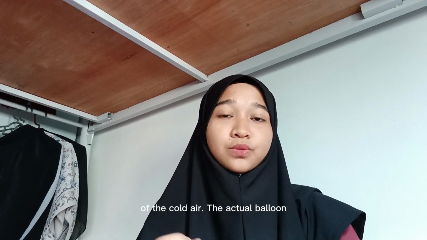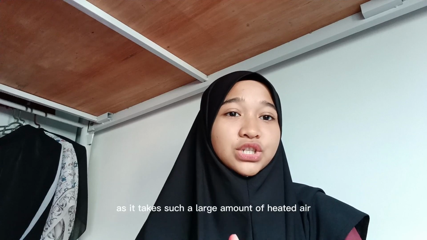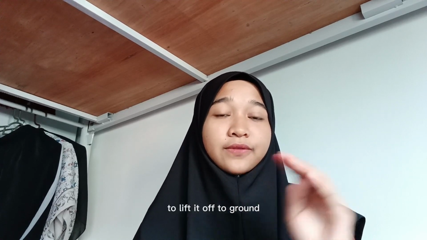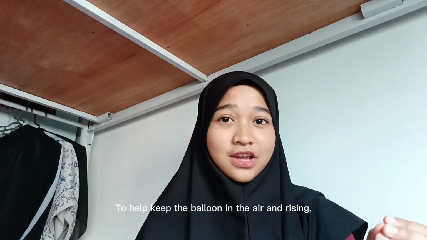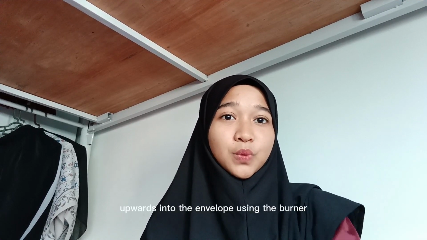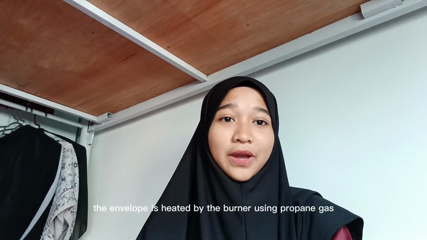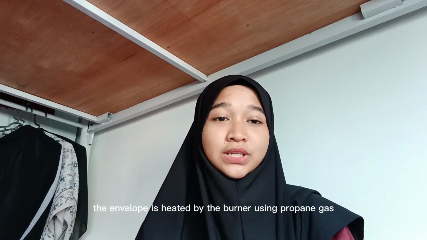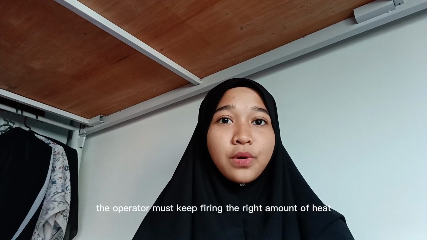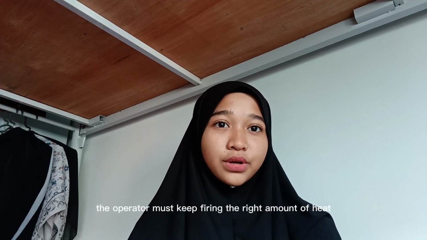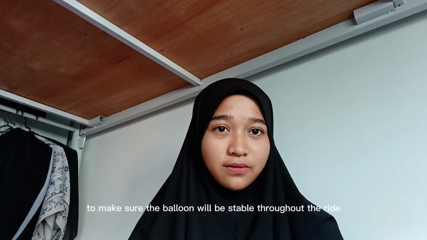The actual balloon, which is called an envelope, has to be so large as it takes such a large amount of heated air to lift it off the ground. To help keep the balloon in the air and rising, hot air needs to be propelled upwards into the envelope using the burner. The envelope is heated by the burner using propane gas, which moves the balloon off the ground. So the operator must keep firing the right amount of heat throughout the flight to make sure the balloon will be stable throughout the ride.